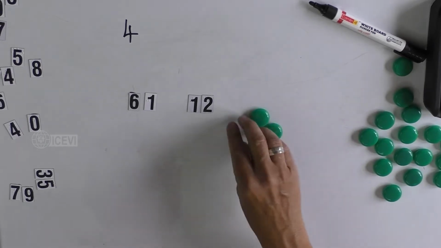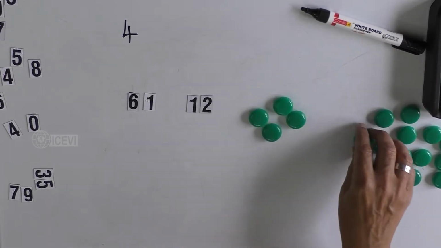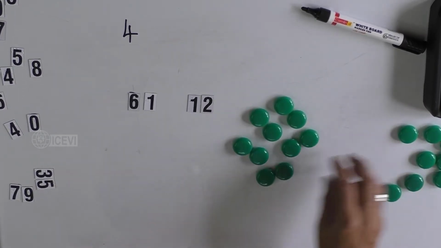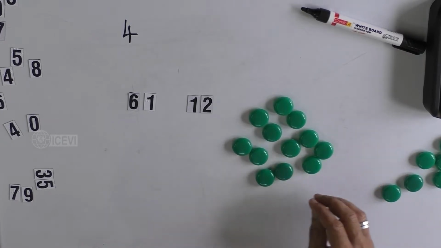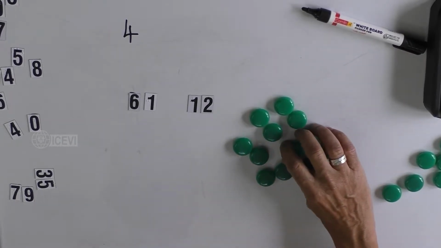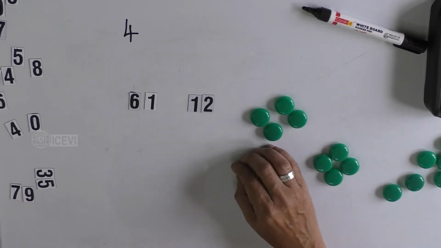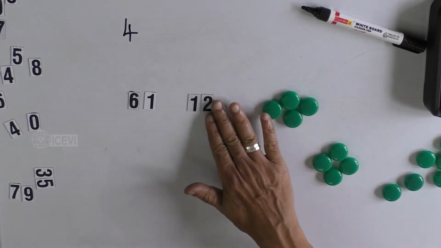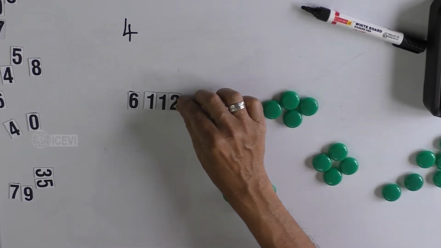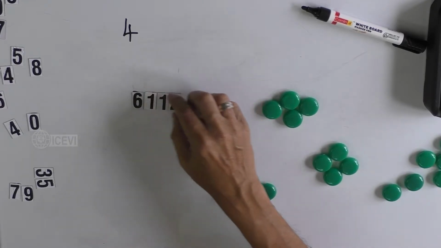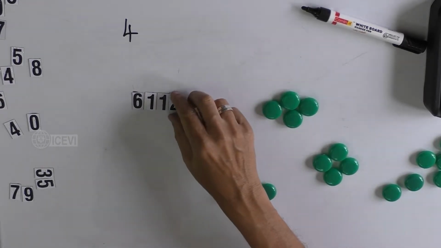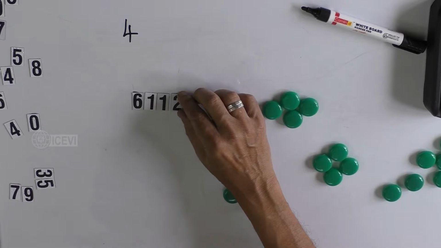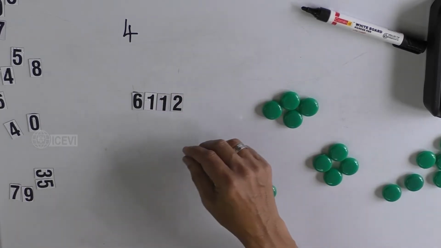If the child is not comfortable, then you can use the beads. So you can have 12 beads. Take 12 beads and then group 4 at a time. Yes, 4 at a time, and then you have grouped the 3 4s. So there is no remainder. That means 6112 is divisible by the number 4. Now, in order to check this, maybe the child can use an abacus or even a talking calculator.